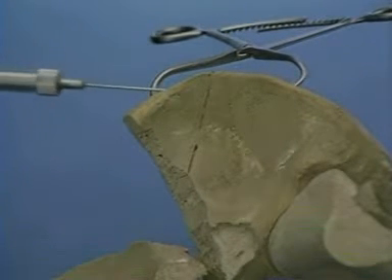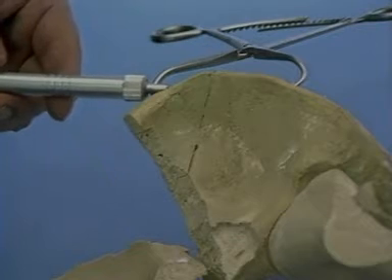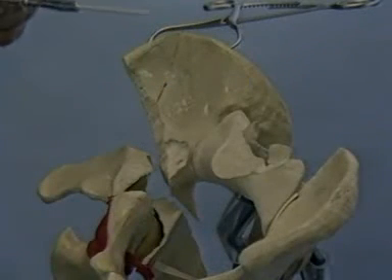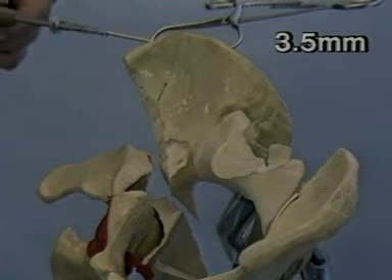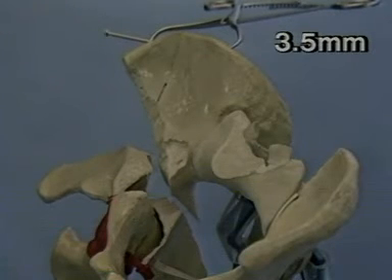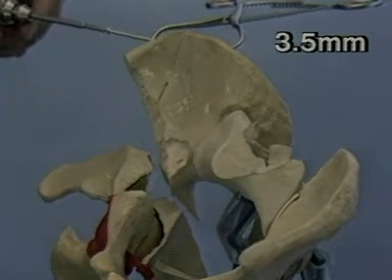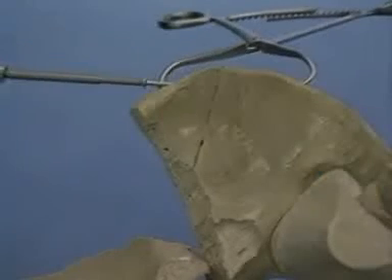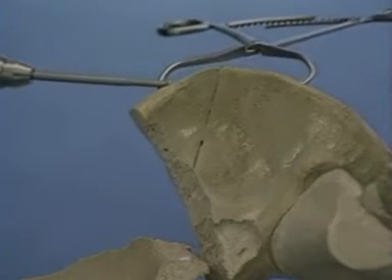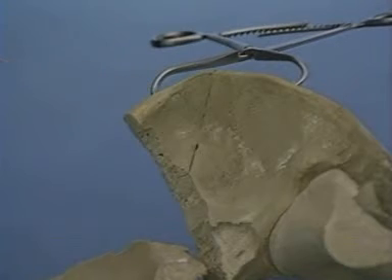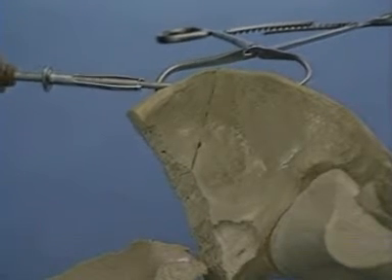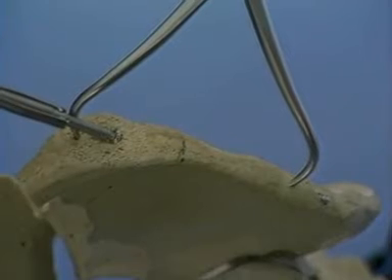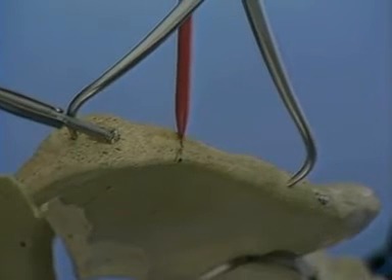The depth is measured and the screw inserted. The screw crosses the fracture line and exits the crest of the ilium.